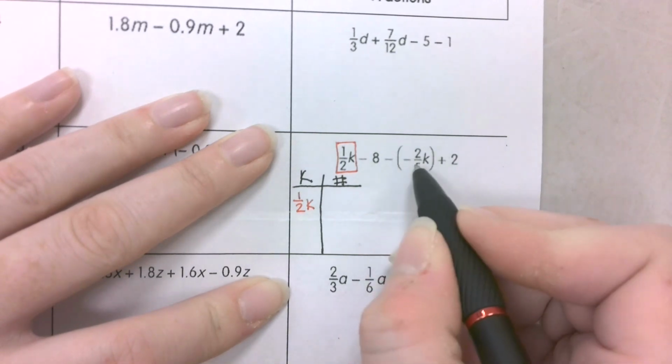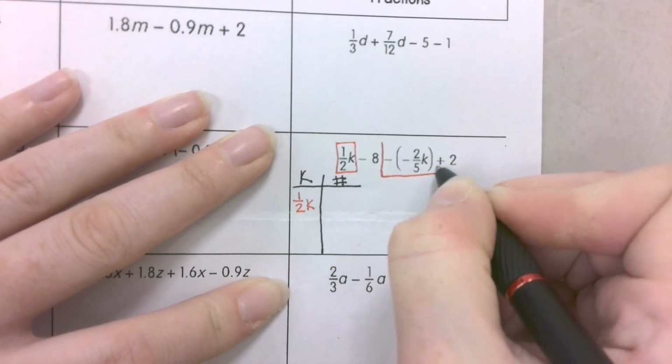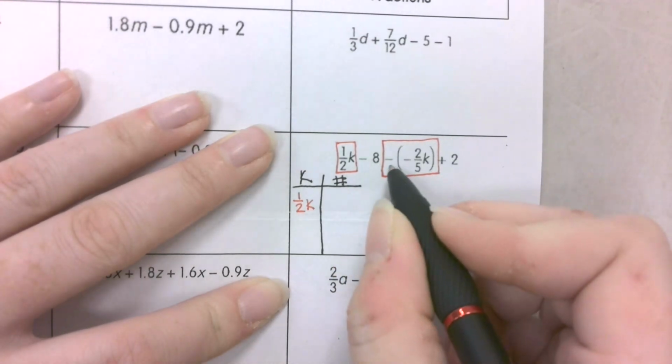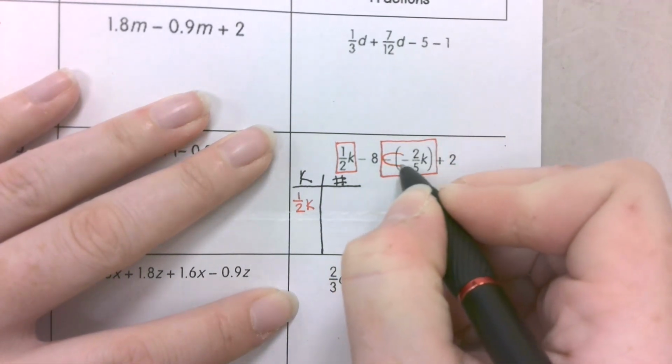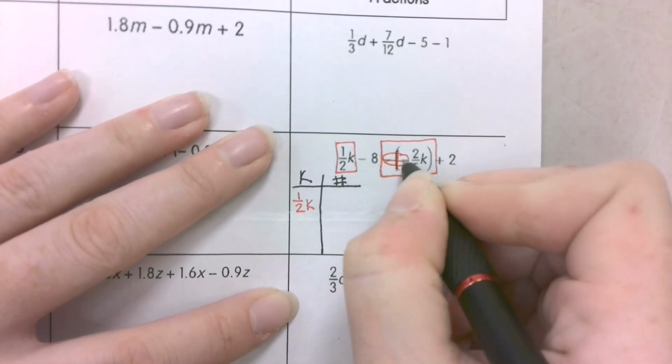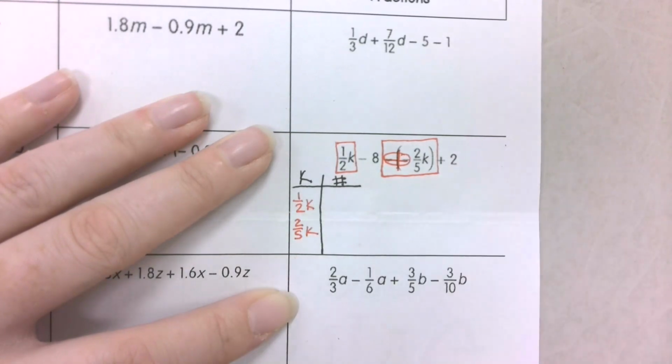This one's a tricky one. You have to take both signs. Be careful when you're boxing so you don't cover up one of the additions, subtractions, or anything like that. What happens here is that it becomes a plus. So this would become a 2/5 k.